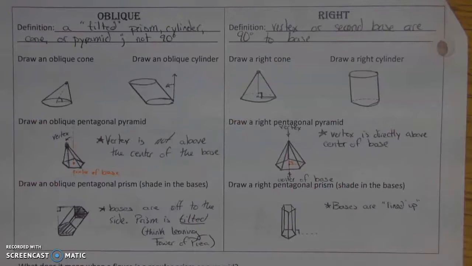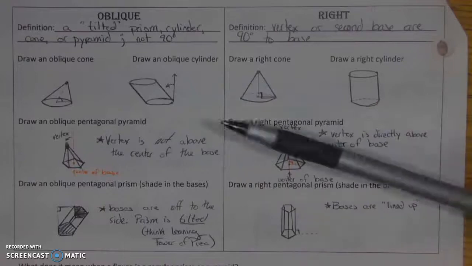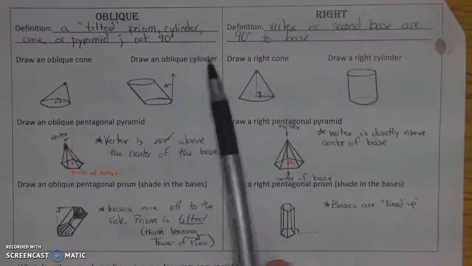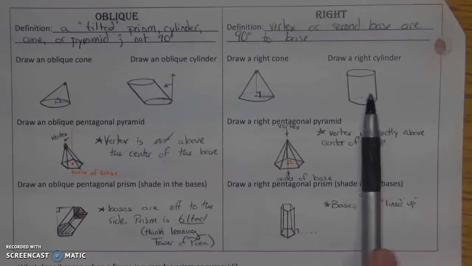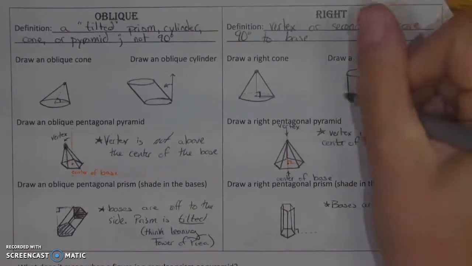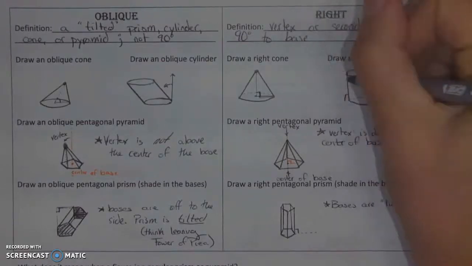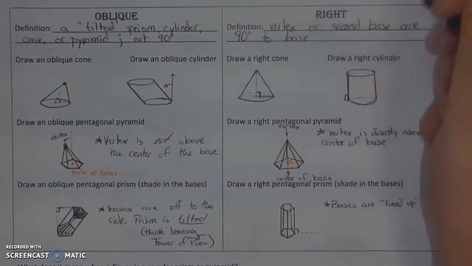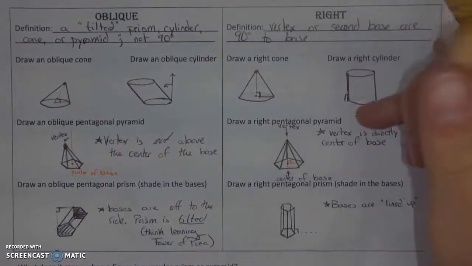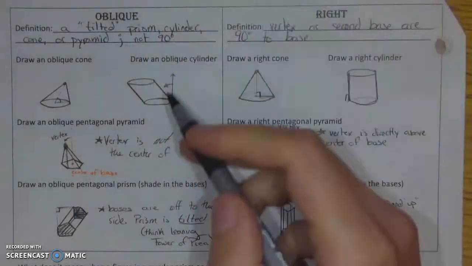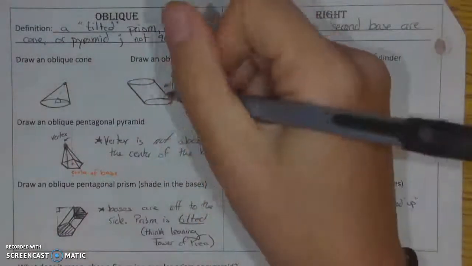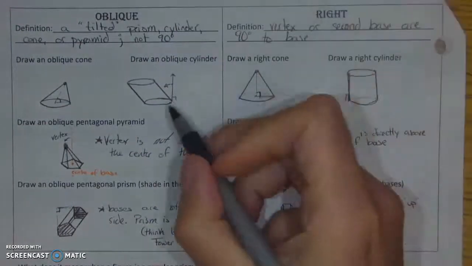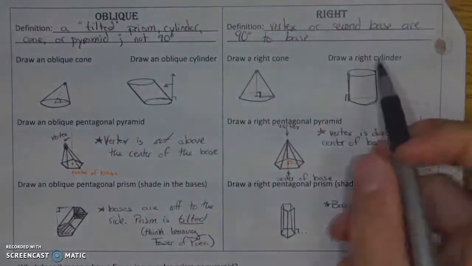Now that we have our main figures, what we need to talk about is oblique versus right. And when we're talking about oblique, all you're really saying is that something is tilted. So here, if I have a right cylinder, it's going to be coming at a 90-degree angle. So the angles formed between the bases here will be at 90 degrees, and they're stacked directly on top of each other, as opposed to oblique, where you have this lean as if someone has shoved it over, so that this does not come at that 90 degree and instead comes at some other angle.